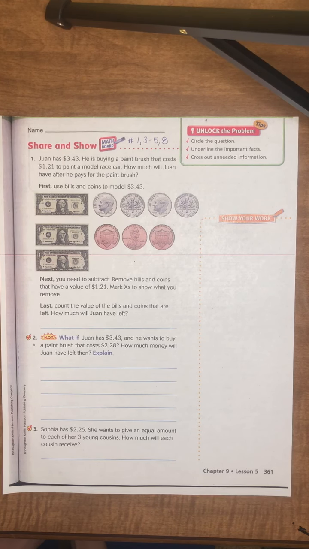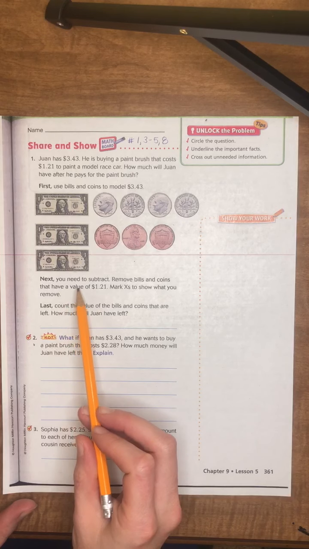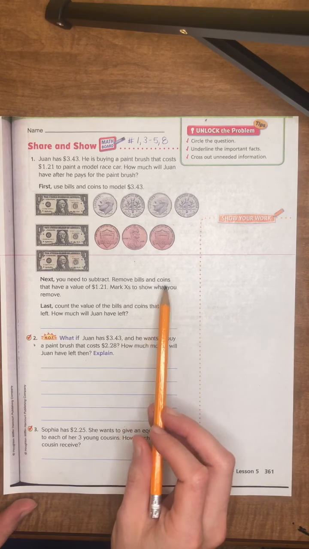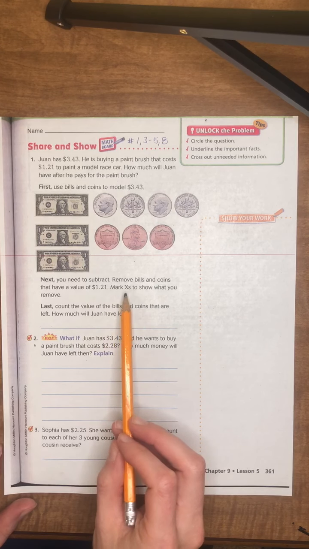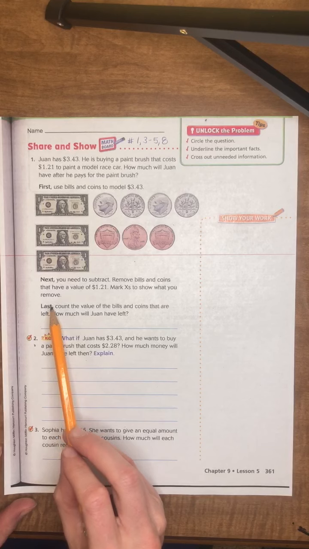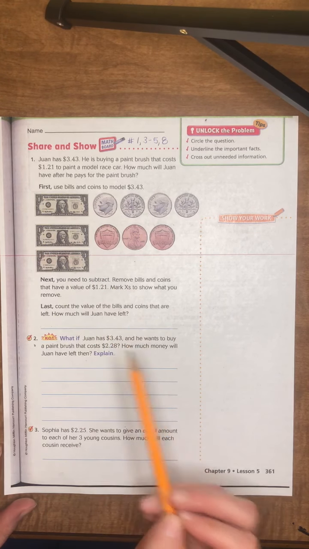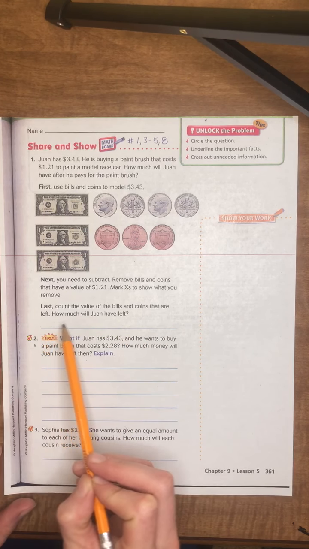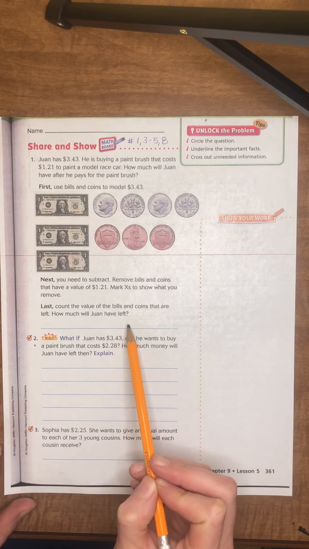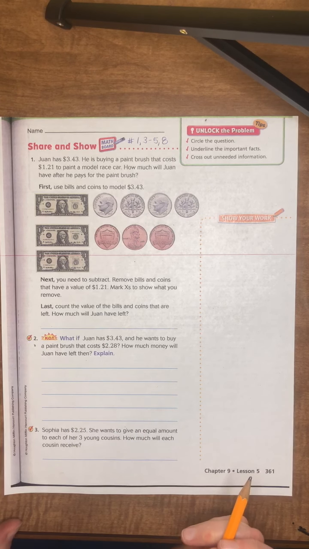So first you use bills and coins to model $3.43. They've already done that. Your next step is you need to subtract. So remove bills and coins that have a value of $1.21. Mark X's to show what you remove. So you're just coming back and Xing out the $1.21. Last, count the value of the bills and coins that are left. How much will Juan have left? And then you're putting the answer with a label on that line.